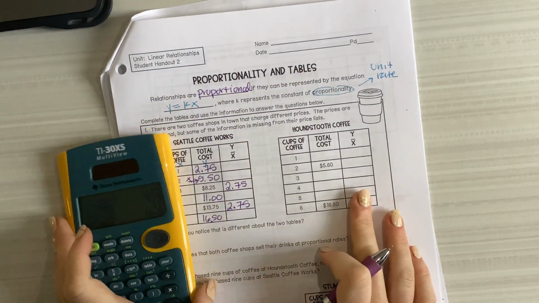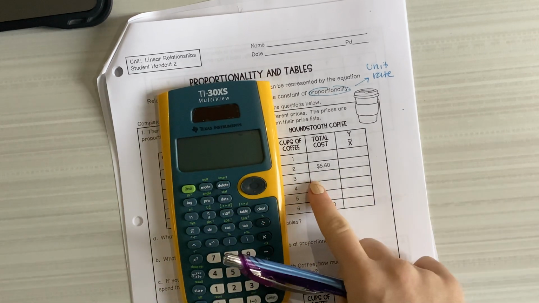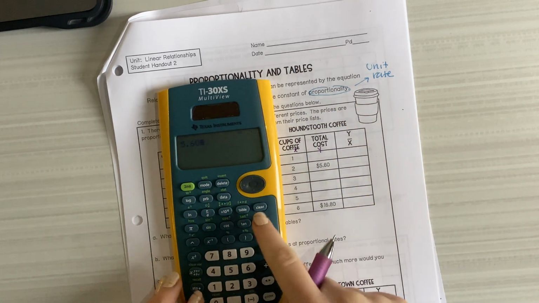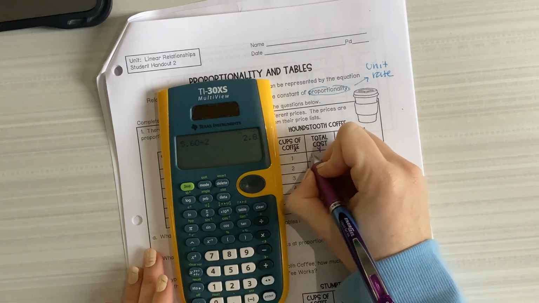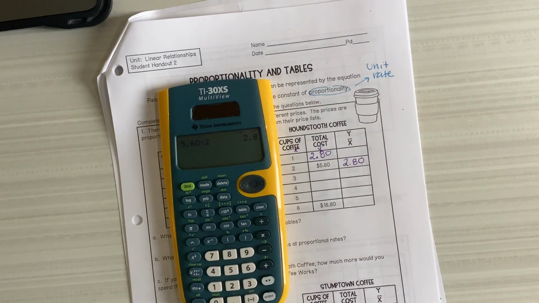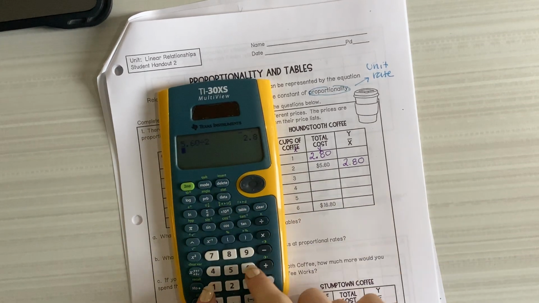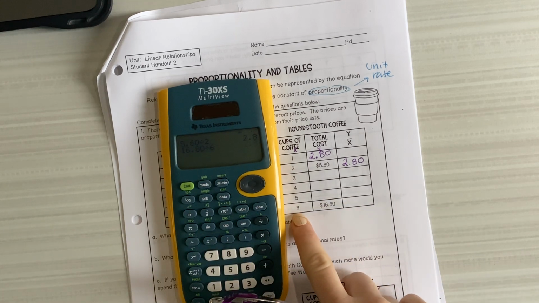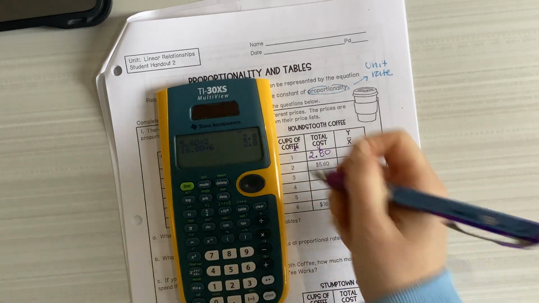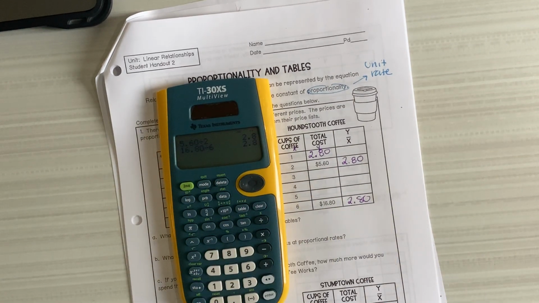So we're going to apply that over here. I'm going to find the unit rate. If it's $5.60 for 2 cups of coffee, to divide, I'm going to take the y value, 5.60, divided by the x value that goes with it. So each cup of coffee is $2.80. I'm going to double check this one. 16.80 divided by 6 is $2.80. Your calculator just does 2.8. Since it's money, you can add a 0 at the end to make it look like money. So $2.80 per cup of coffee.